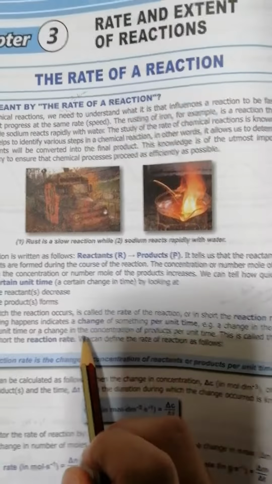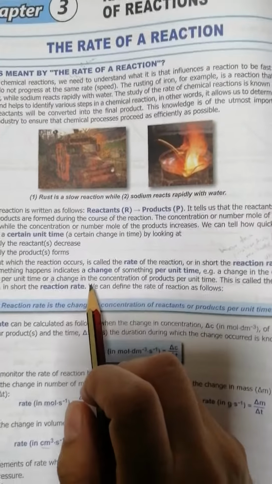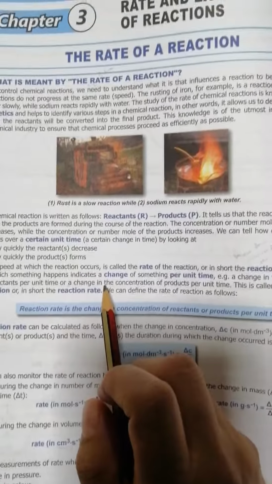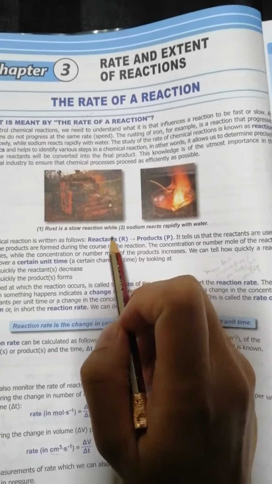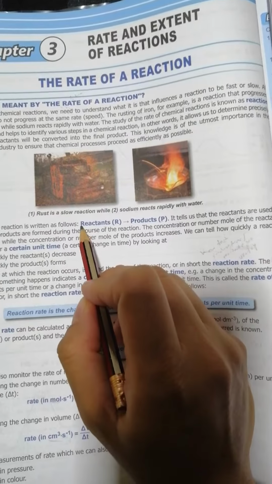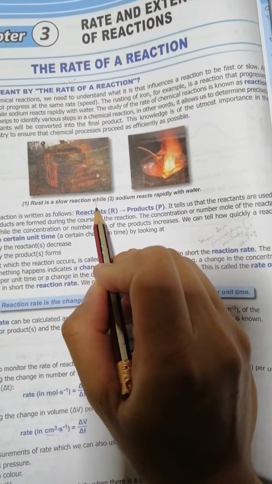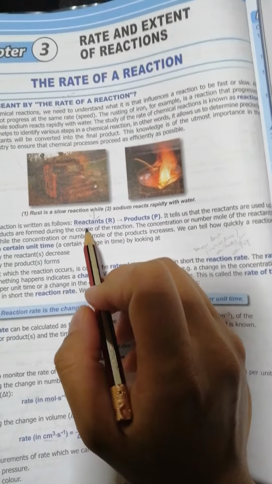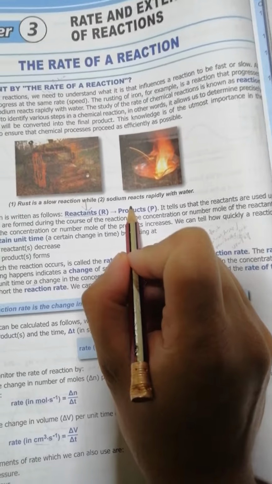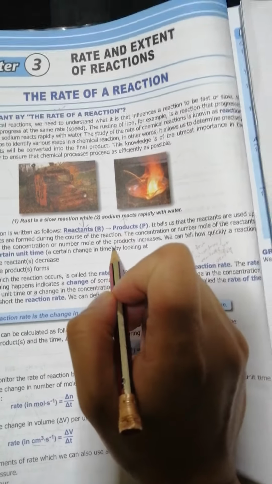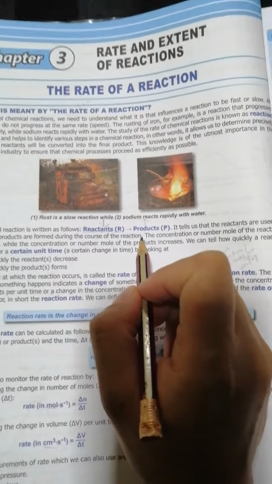Now, because we're dealing with rate, it means something is divided by time. When a reaction happens, it's basically the reactants turning into products. So as the reaction is happening, reactants are getting less, decreasing because they're getting used up, and products are increasing because you are making more product.